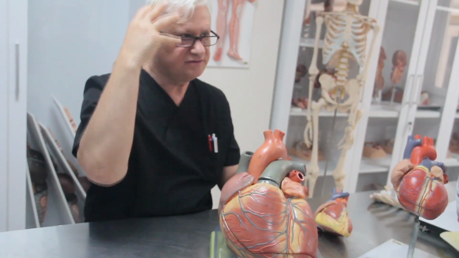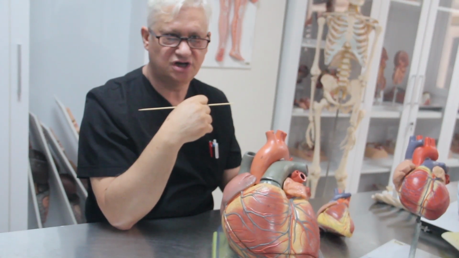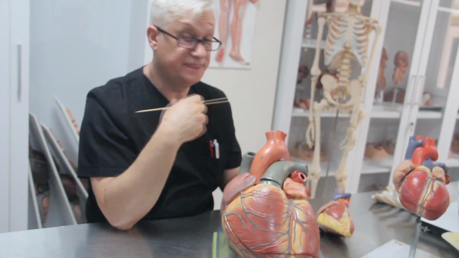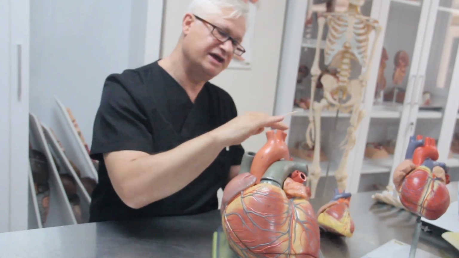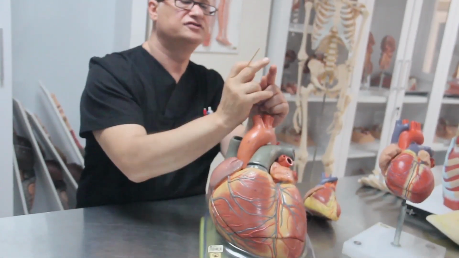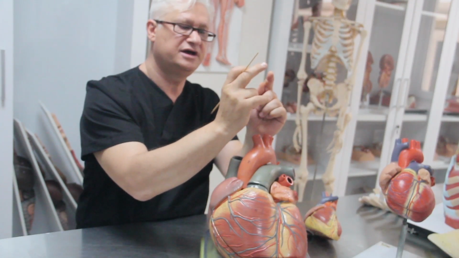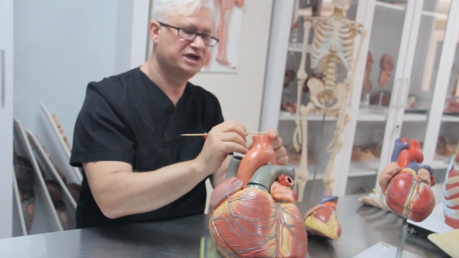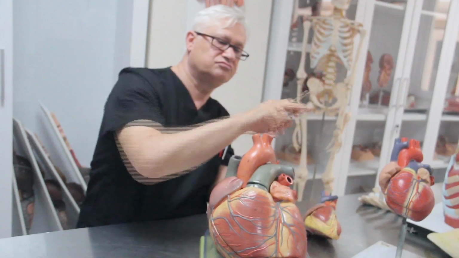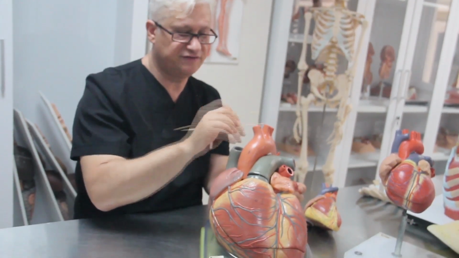The internal carotid goes to the head and supplies the brain. The external carotid supplies the facial area, neck and face. On the left side, we have, again, the left common carotid, which is this. It divides into external and internal carotid. Internal goes to the brain, external goes to the head and neck. And then we have the subclavian. The subclavian curves around and goes to the upper limb. This is the left subclavian and left common carotid.